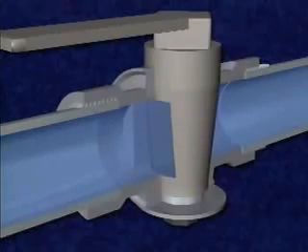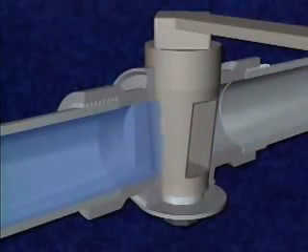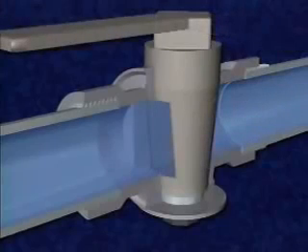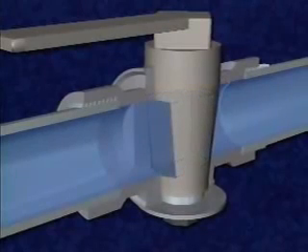Plug valves are generally used for on-off control in applications that require a tight shutoff, as in this gas line. When the handle is turned, the disc makes a 1/4 turn that quickly opens or closes the valve. When a plug valve is fully open, the ports in the disc, or plug, are lined up with the inlet and the outlet of the valve body so that fluid can flow through the valve.